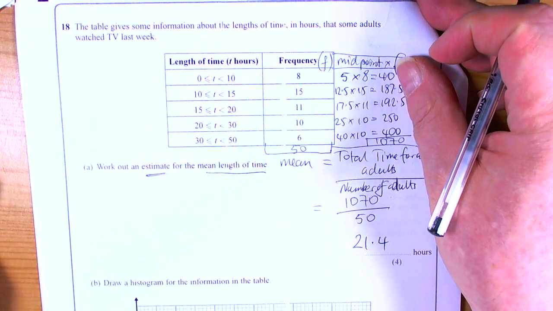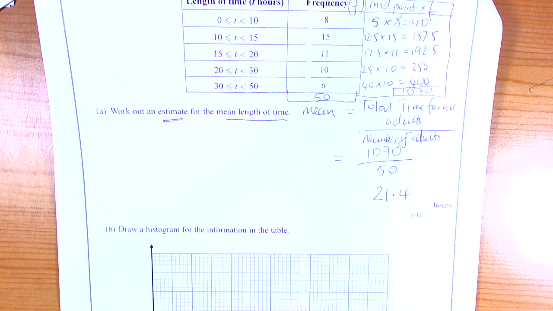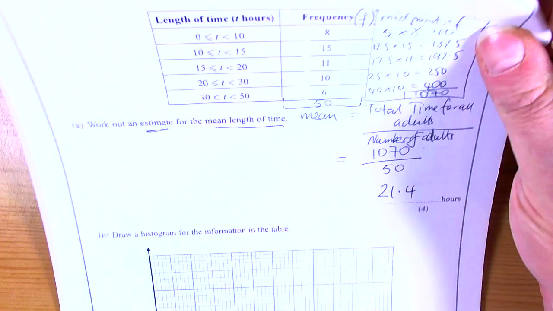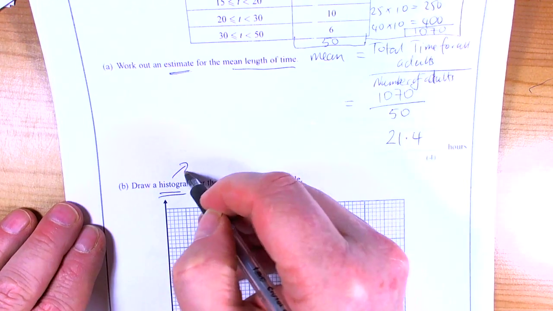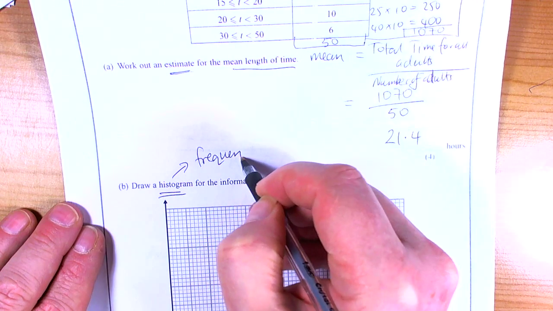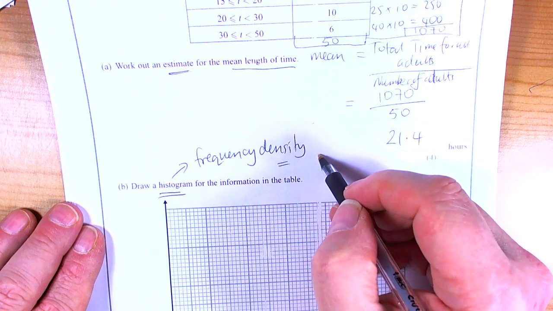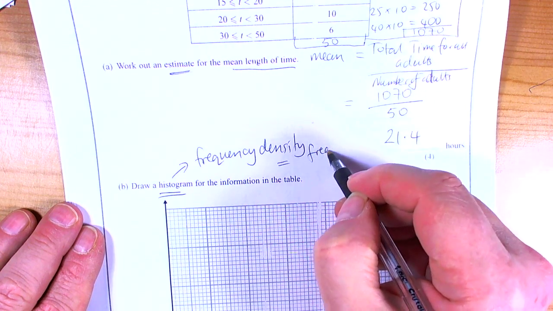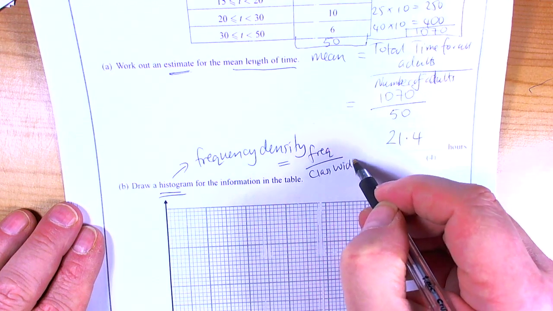The question goes on and talks about working through the histogram. So when we draw a histogram, then we've got to check what the word means, histogram, and it tells us that we've got to use the frequency density, because that's what we do to plot a histogram. So we need the frequency density formula. So the frequency density formula is going to be the frequency divided by the class width, so in other words the width of each of the intervals.